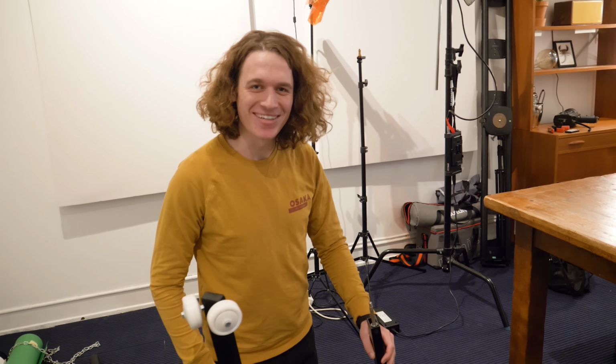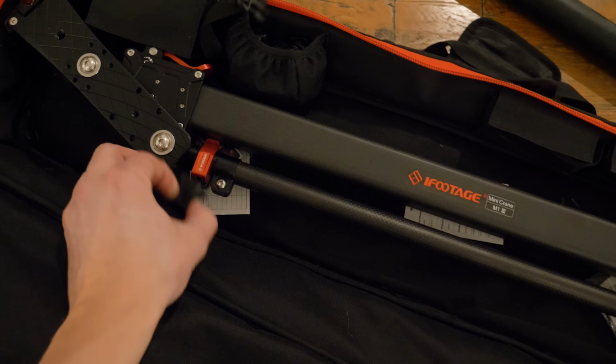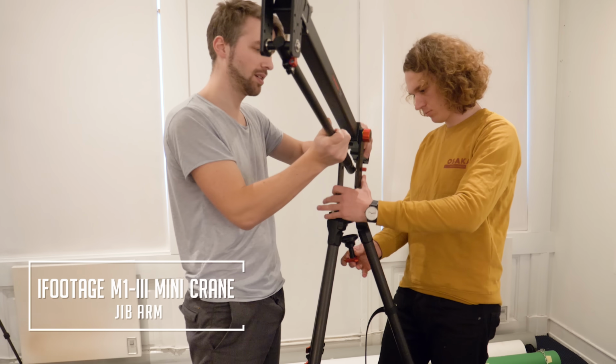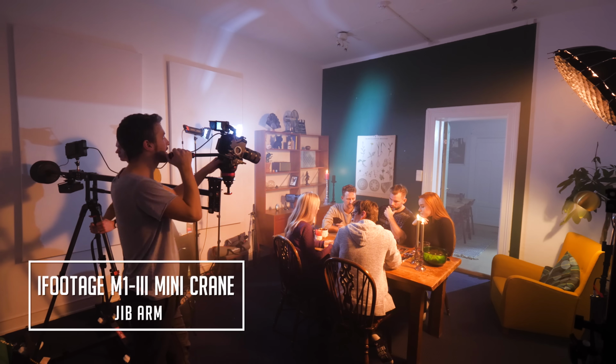I have no idea what I'm doing, but by using the jib, we can be flexible, creating different kinds of moving shots from every angle.